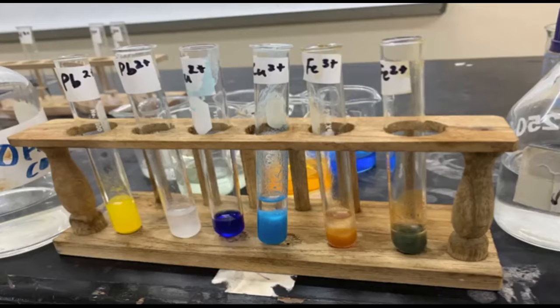We will also look at how to identify the following gases: ammonia, carbon dioxide, chlorine, hydrogen, oxygen, and sulfur dioxide.